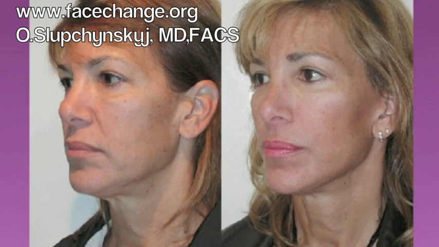This patient also had a combination of an endoscopic forehead lift and a minimally invasive facelift procedure, but also a mid-facelift, and we can see the periorbital area has been nicely rejuvenated. The malar fat pad has been lifted up into place.